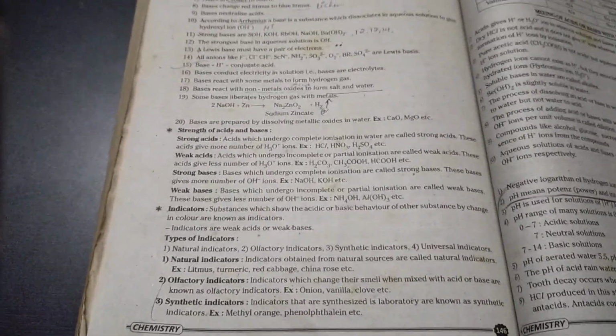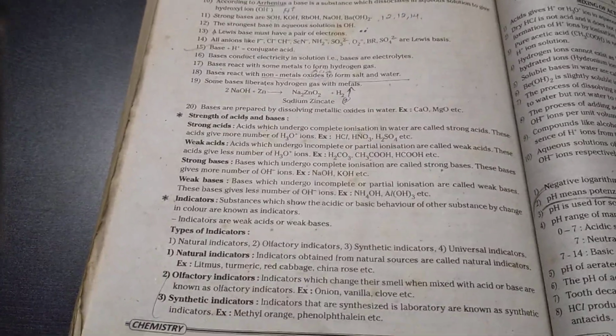Natural indicators are obtained from natural sources. I have discussed before: litmus comes from lichen, turmeric is a natural one, red cabbage comes from cabbage, and China rose comes from rose. I don't know why the names were kept like this, but they are naturally occurring, not synthetic.